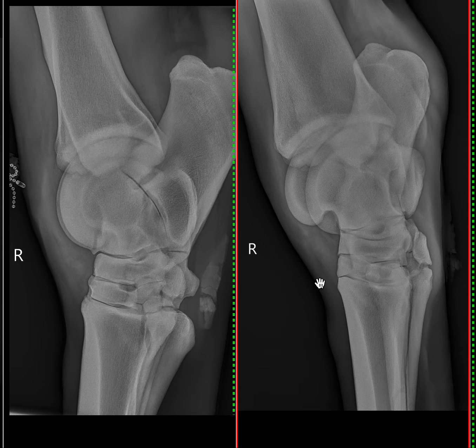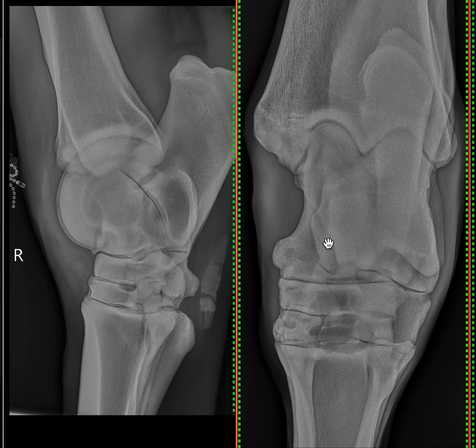There are a few other findings in this horse. So if we just go to the right dorsoplantar view, which we can see here, one of the other common sites for OCD in the tarsus is the medial malleolus, which I'm just tracing now with my mouse.